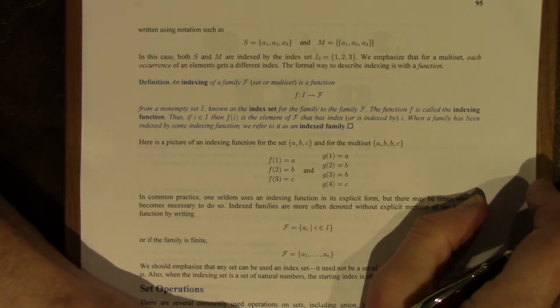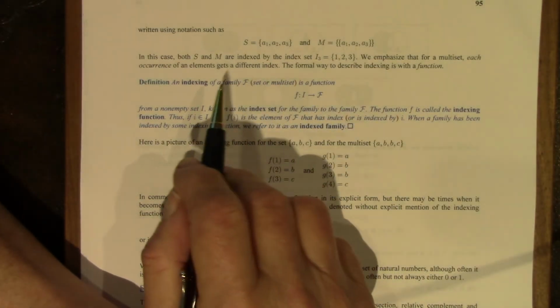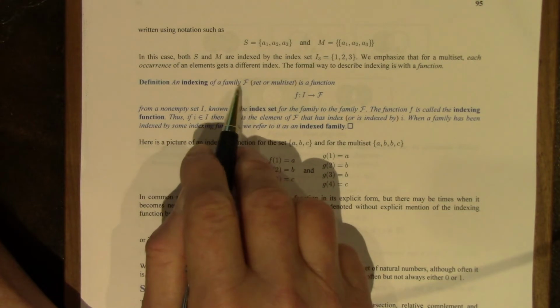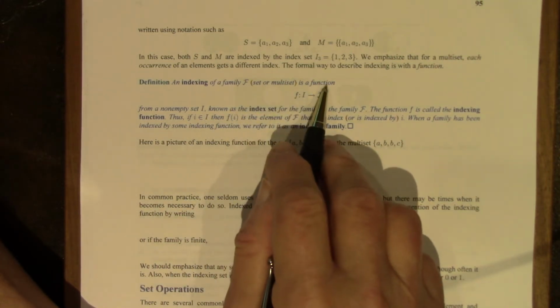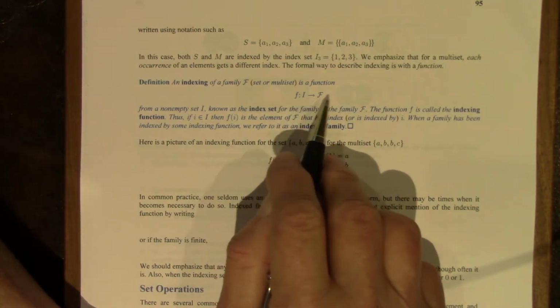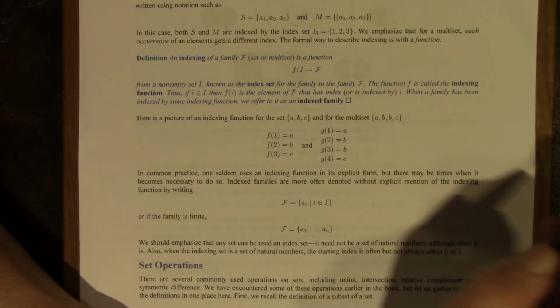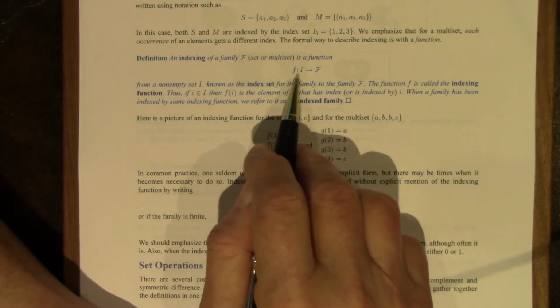The formal way to describe indexing is with a function. So here's the formal definition. An indexing of a family F, again set or multiset, is a function from a non-empty set I, known as the index set, to the family F. The function is called an indexing function.